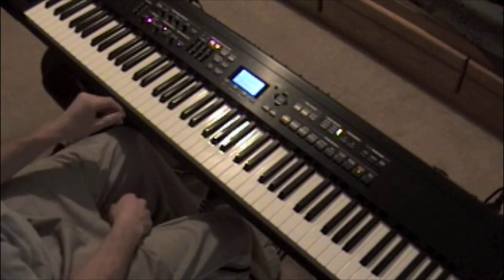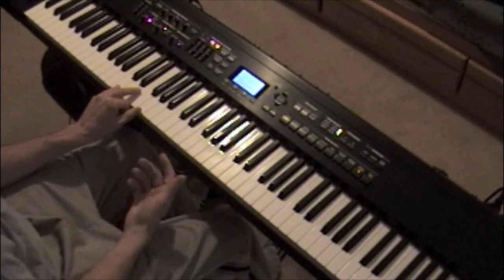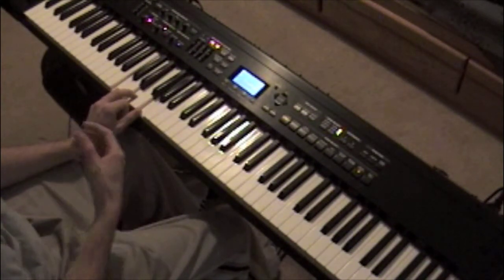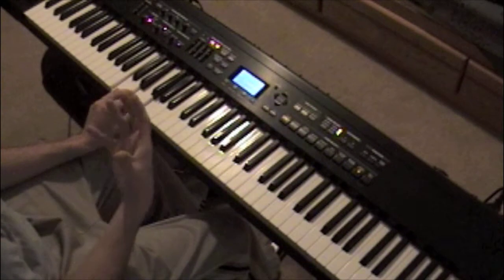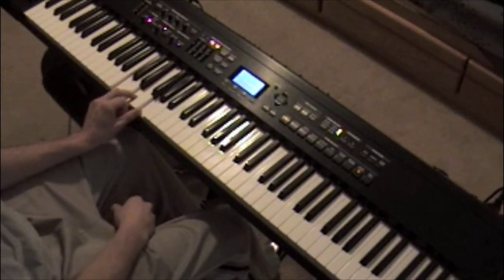Let's dive into those left-handed chords. The first left-handed chord of a major scale is major. The first chord is 1. It's major. It's like home. It's home base. That's where we go for a lot of our resolves.